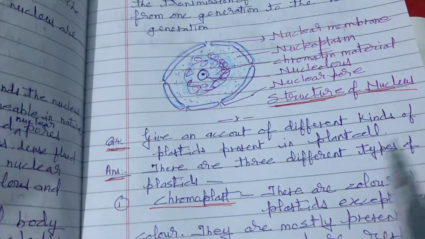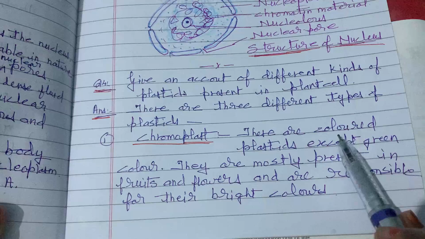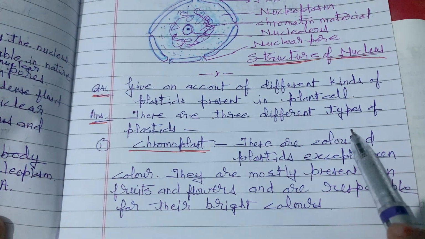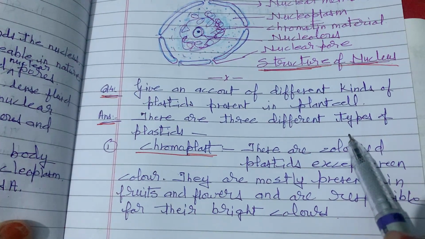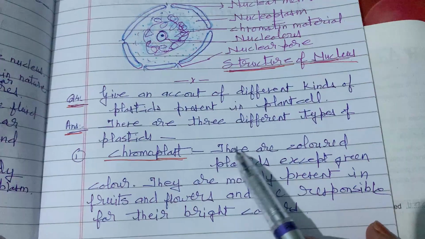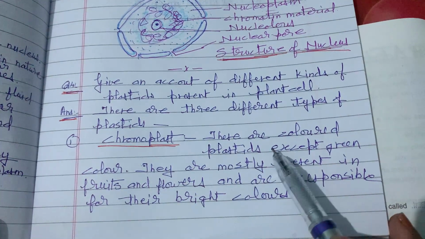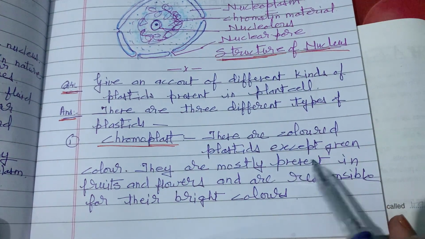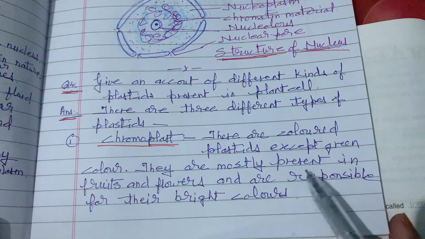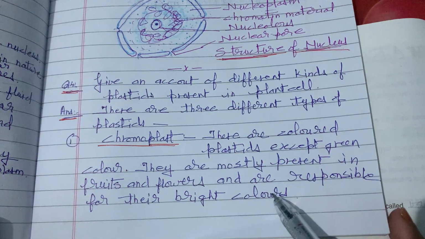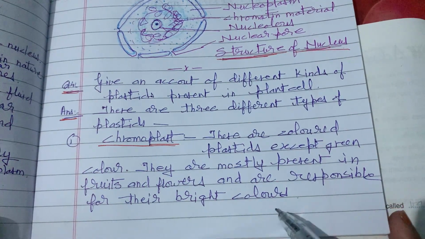Now see here. There are three different kinds of plastids, three different types of plastids. First, chromoplasts. These are colored plastids except green color. They are mostly present in fruits and flowers. They are responsible for their bright color.